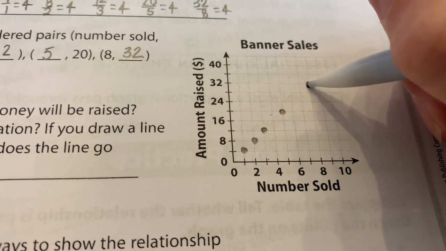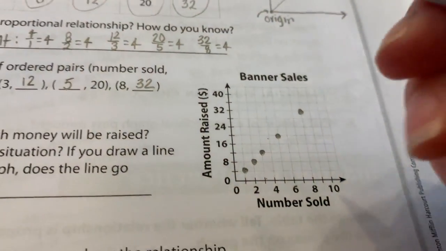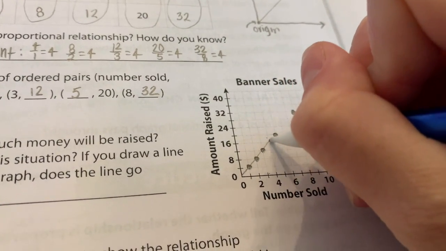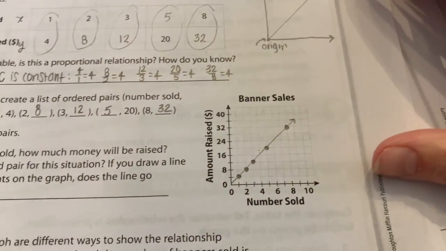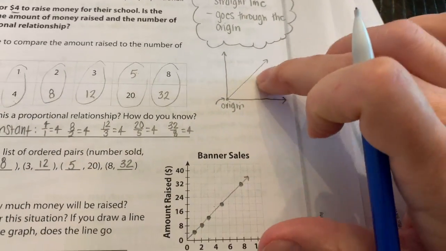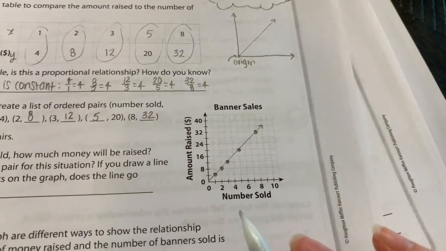Okay, now we're going to connect our points like this and make a little line. And as you can see, our conclusion here is supported. We have a straight line almost identical to what I drew, a straight line that goes through the origin.